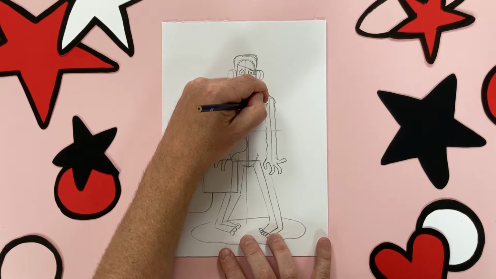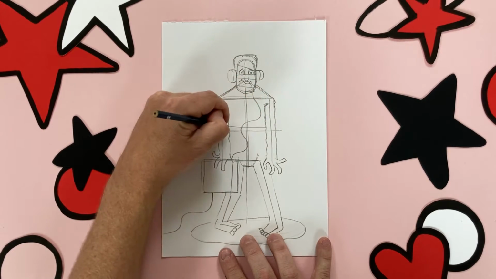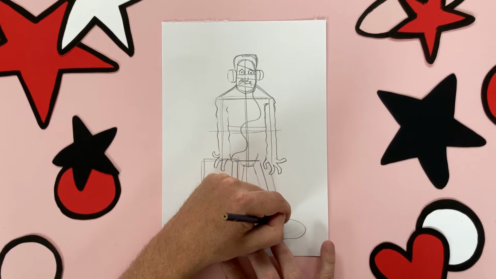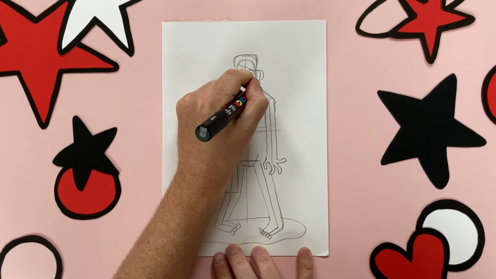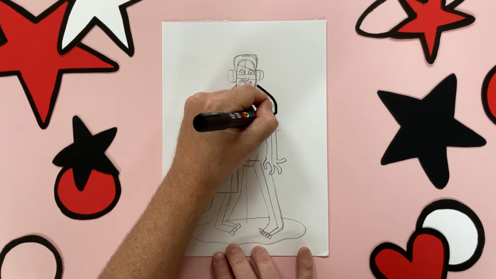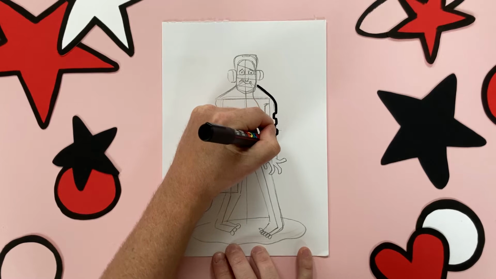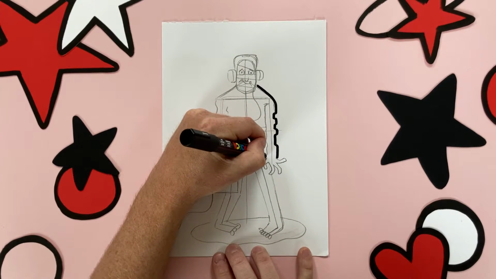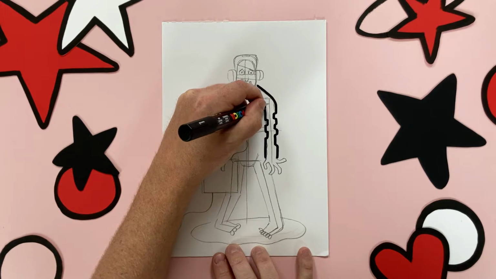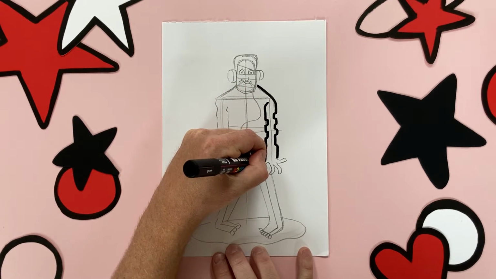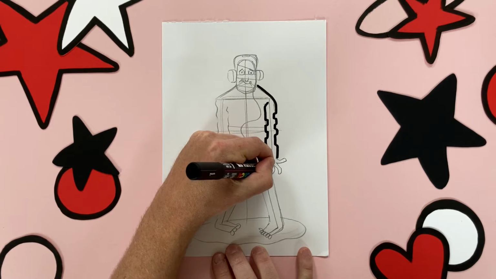Right, so there's the basic shape or structure of the mummy. And then it's time to go in with pen. Okay, so here we'll start on the right hand side again, as always. And what I'm going to do is just do a bit of a jagged line. This is the quickest way of doing it because you can add the lines at the end, and they're also quite quick to do actually.